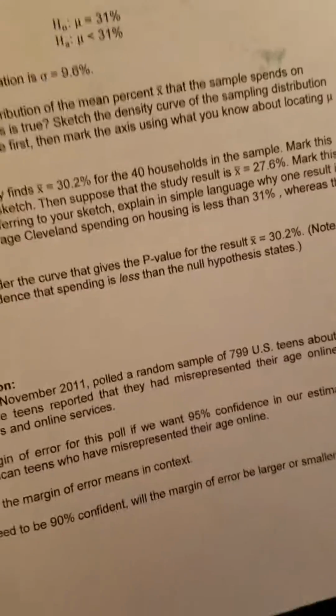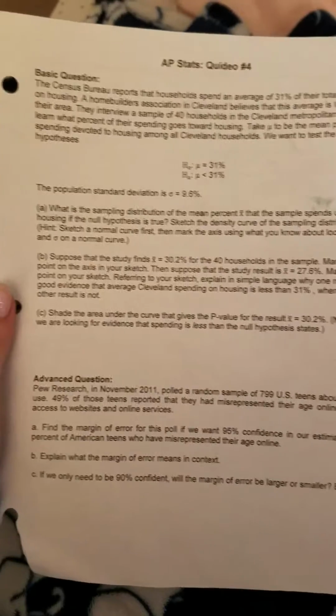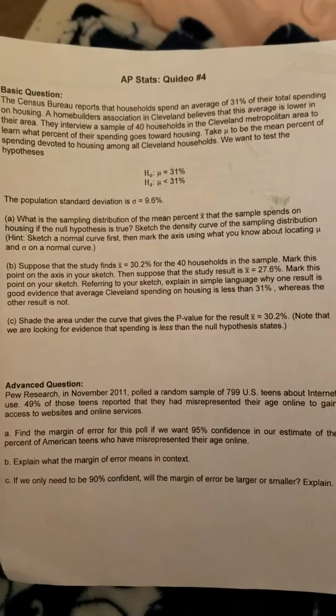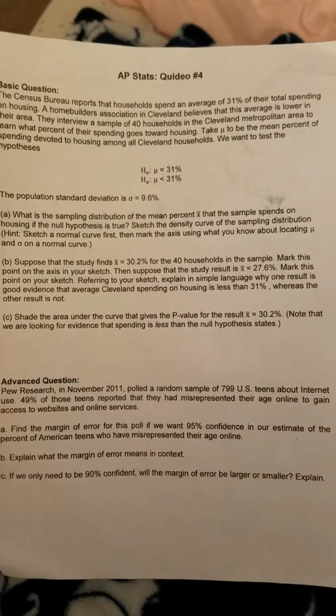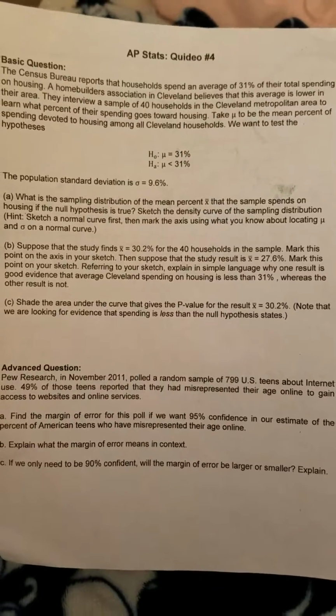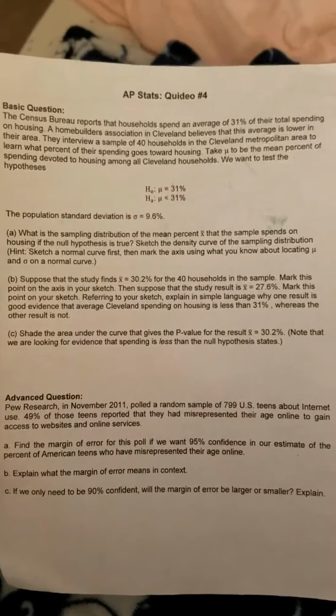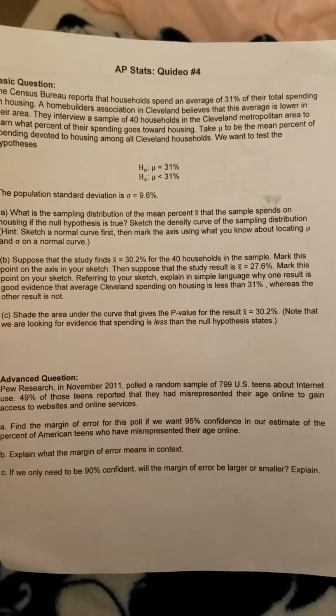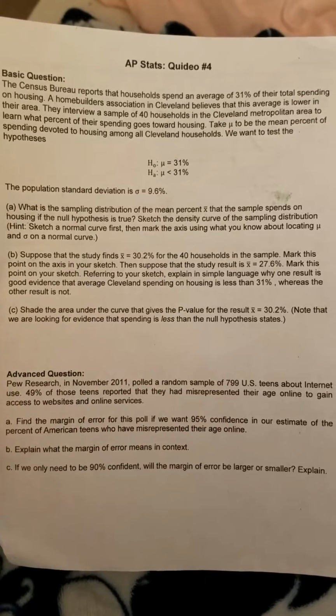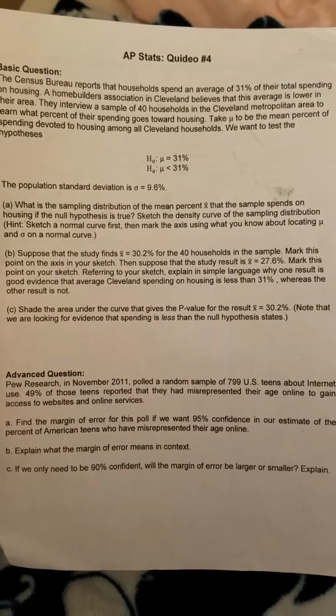Question B asks, suppose that the study finds x bar equals 30.2% for the 40 households in the sample. Mark this point on the axis in your sketch, then suppose the study result is x bar equals 27.6%. Mark this point on your sketch. Referring to your sketch, explain in simple language why one result is good evidence that average Cleveland spending on housing is less than 31%, whereas the other result is not.